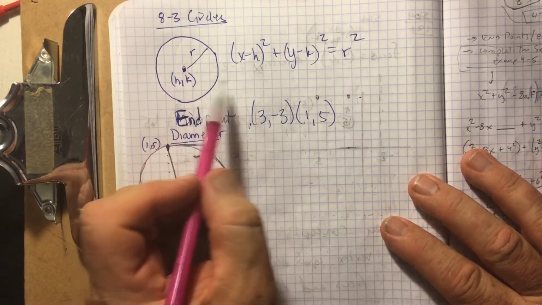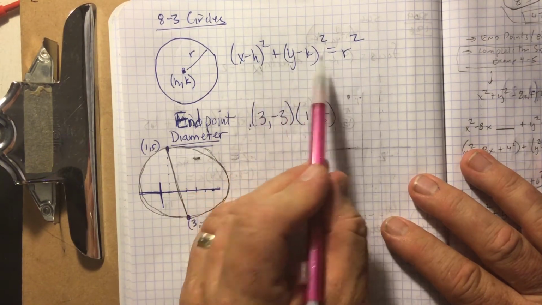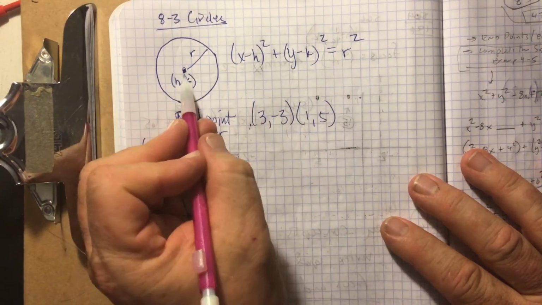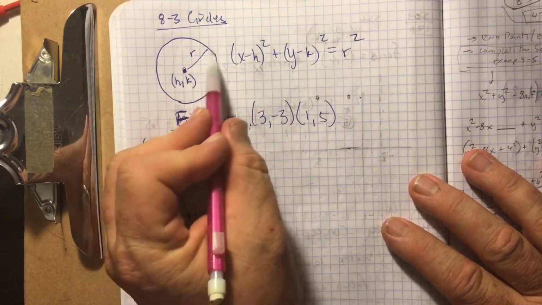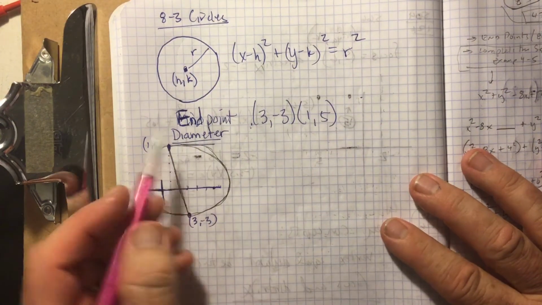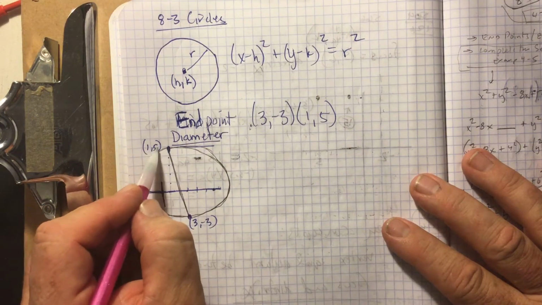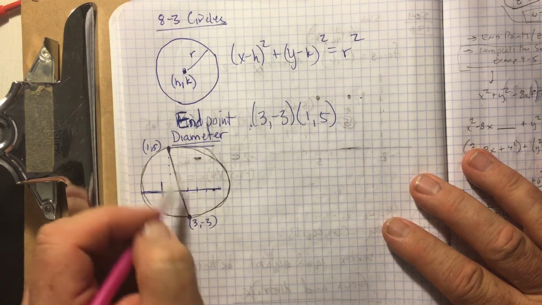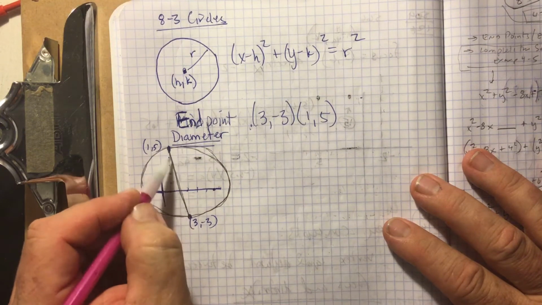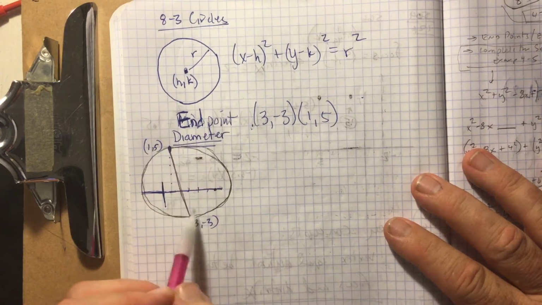So, circles. Make sure that we're dealing with this formula. Know that H and K are the center of the circle and that you need to have the radius, not the diameter. So, one of the problems they give you is they give you the endpoints of the diameter. So, if we graph the endpoints (1, 5) and (3, -3), we get the entire diameter of a circle. Now, you could draw a better circle than I can, but that's just the way it goes.